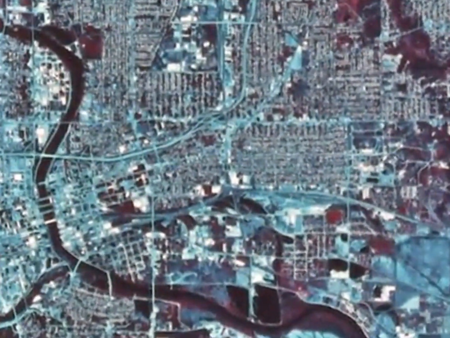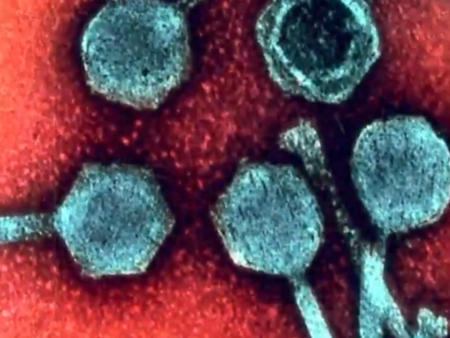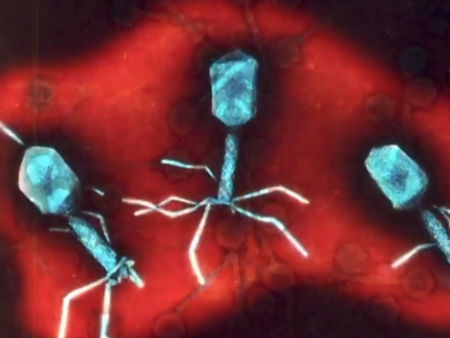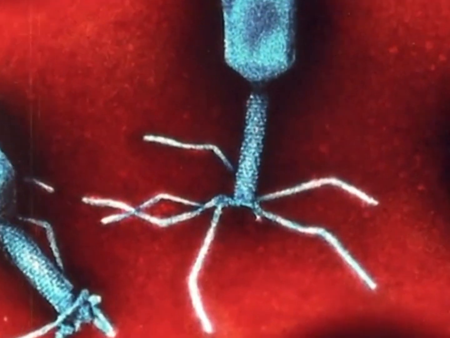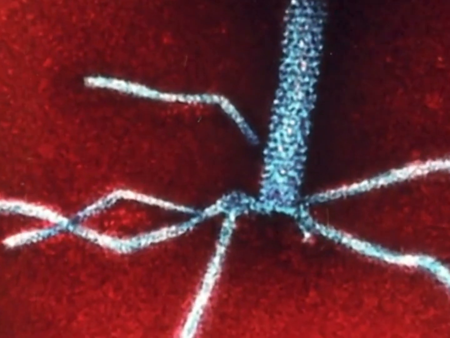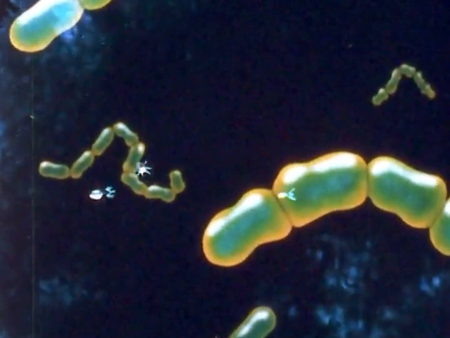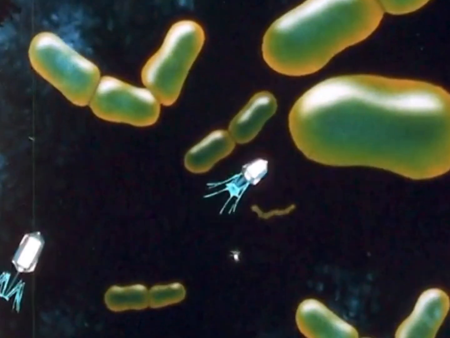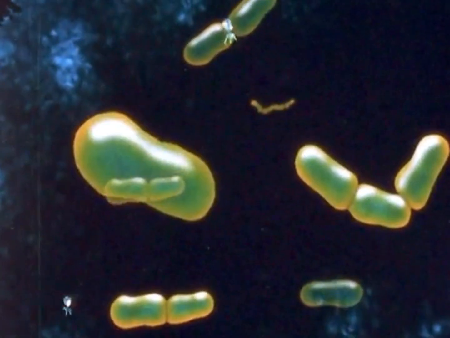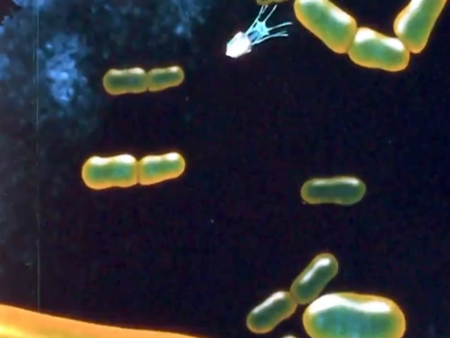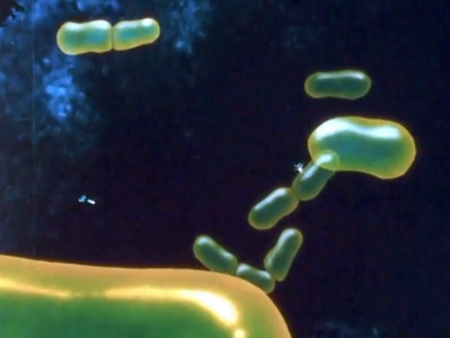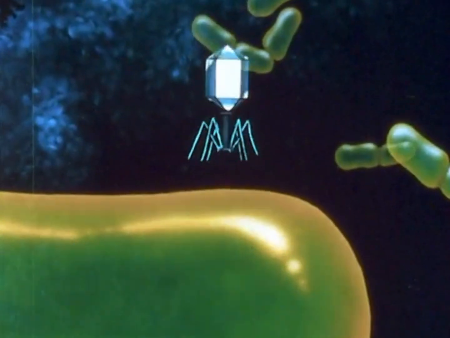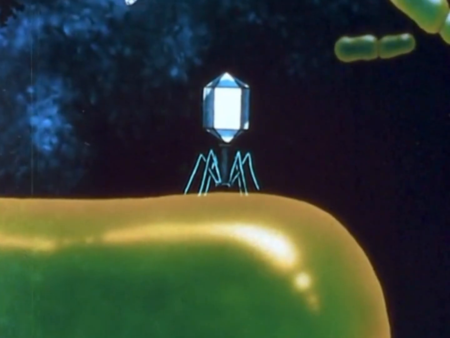Without all the machinery of life, how do viruses survive? How do they reproduce? A virus is dependent on a living cell for survival, a host cell. In a way, a virus is a parasite. It attacks a host cell and takes over its chemical machinery for making proteins and nucleic acids. One of the better understood virus life cycles is phage, a virus which attacks bacteria cells.